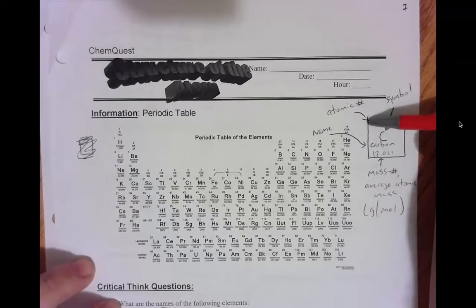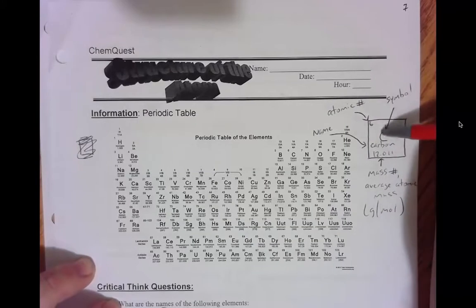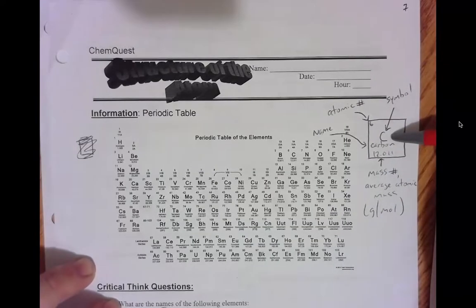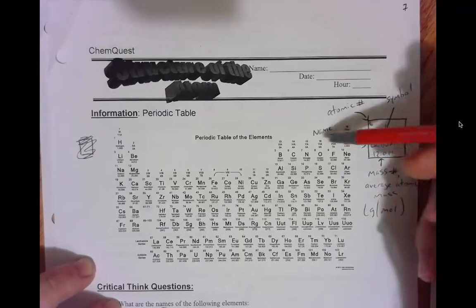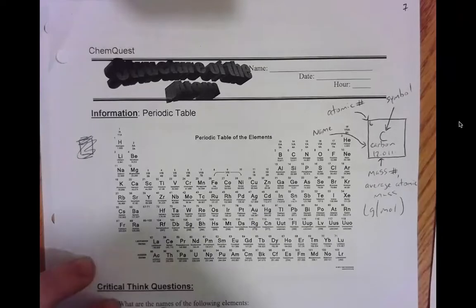So we can start in the top left corner. The number in the top left corner is the atomic number. Then you work your way down and you come to the capital big letter C. That will be the element's symbol. Right below the element symbol, you find the name of the element. And then below the name of the element, you find the mass number, or the average atomic mass. Be familiar with both terms. You'll hear me use it both ways. The unit that we use for the mass number is grams per mole.